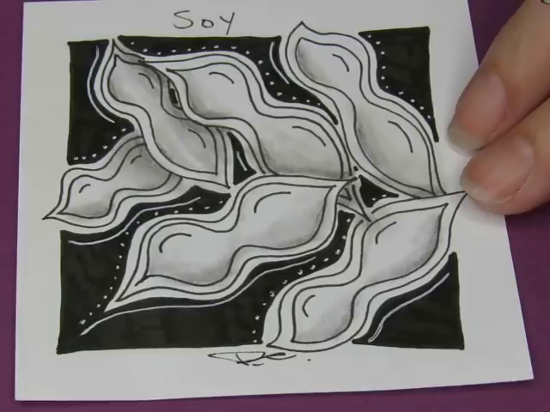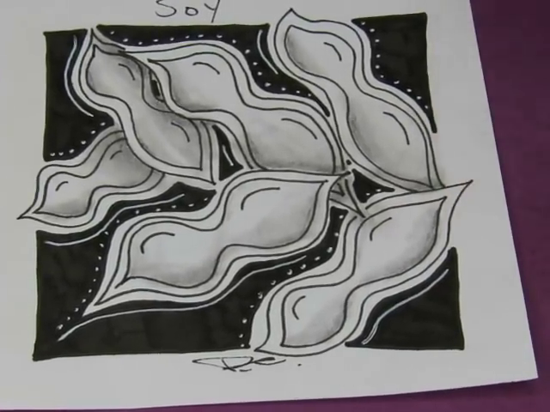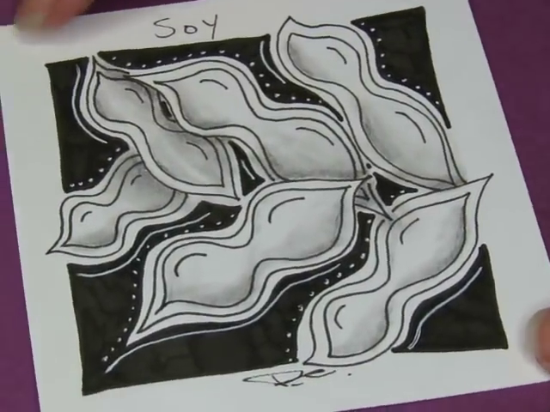Be careful when you're using your gel pens too. Don't stick your fingers in there because you could totally smear the whole darn thing.